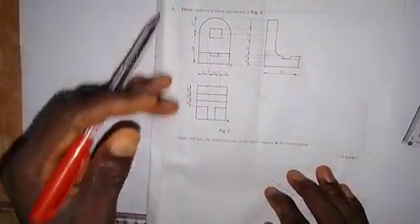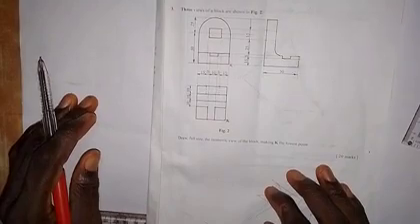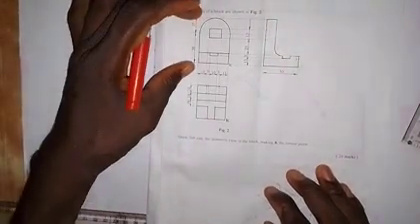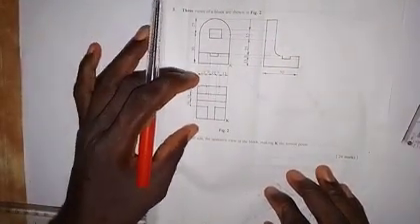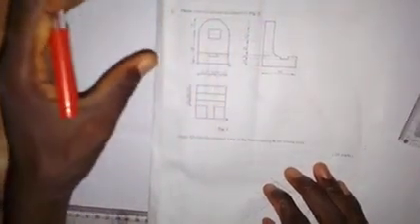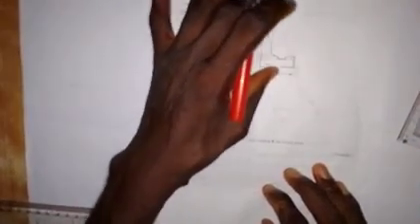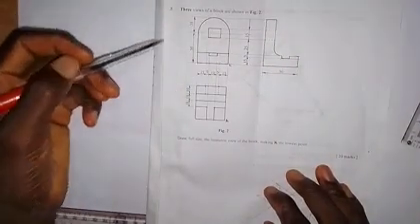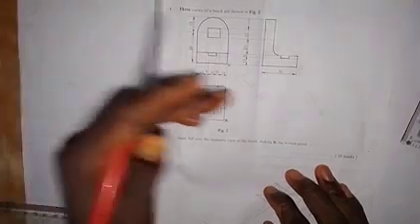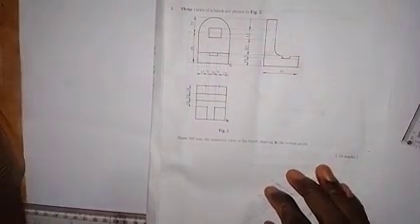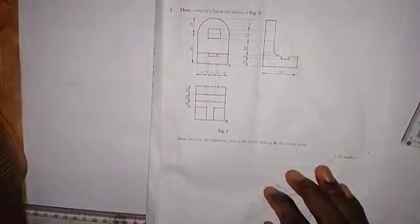Alright, so these views are given in first angle orthographic projection. This is the front elevation, this is the plan, and this is the left end elevation. So based on what we have here with the dimensions given, we are going to put this part together to obtain the isometric view of this object.